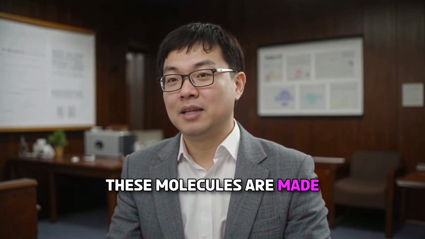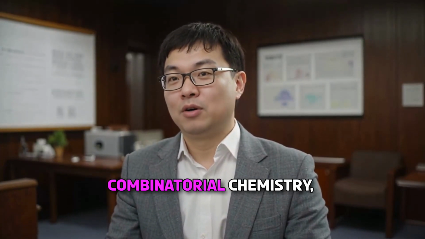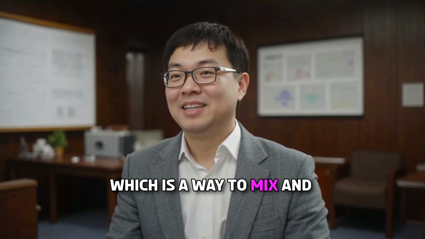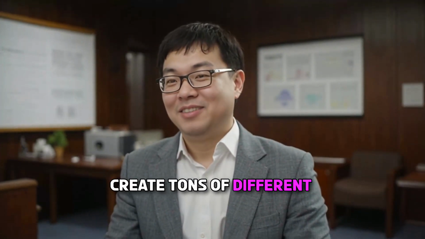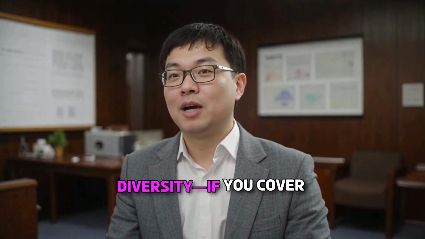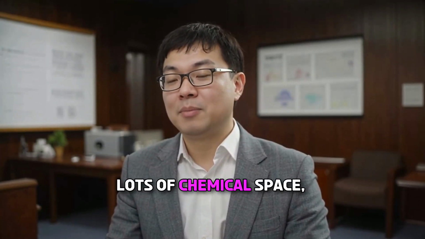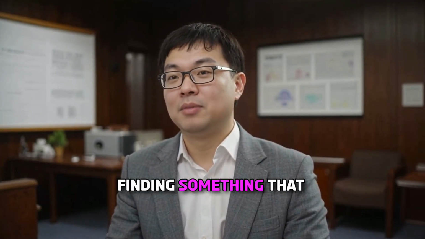These molecules are made in the lab, often using combinatorial chemistry, which is a way to mix and match building blocks to create tons of different structures. The goal here is diversity. If you cover lots of chemical space, you have a better shot at finding something that works.